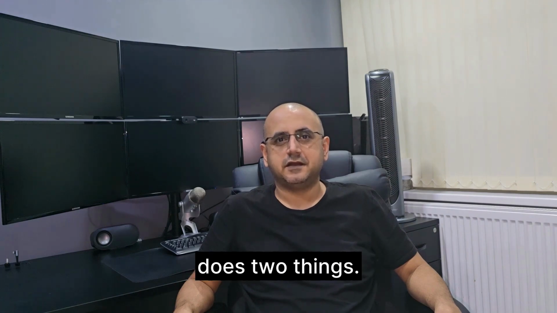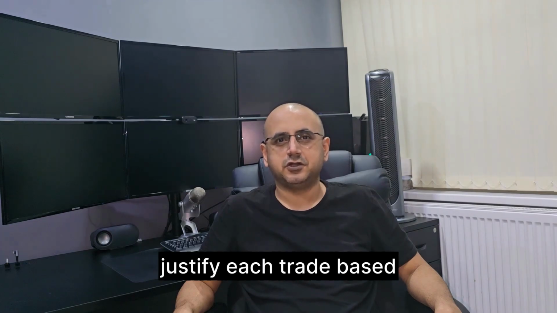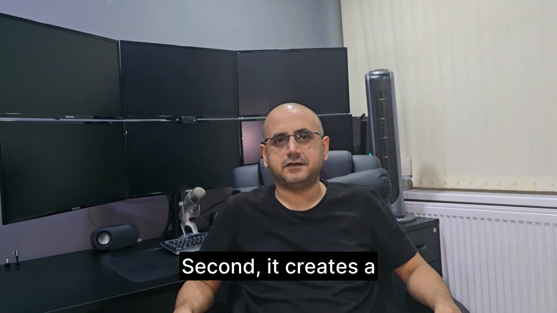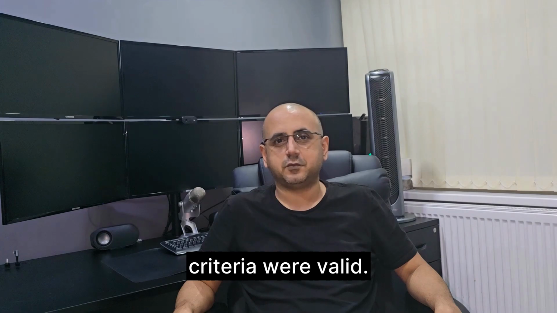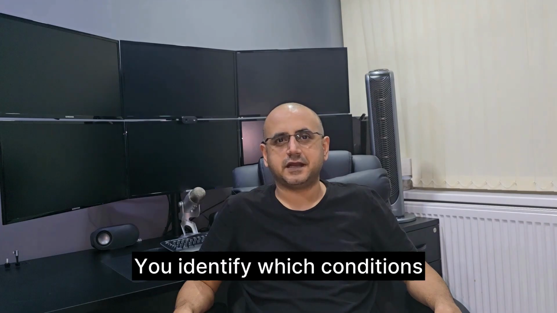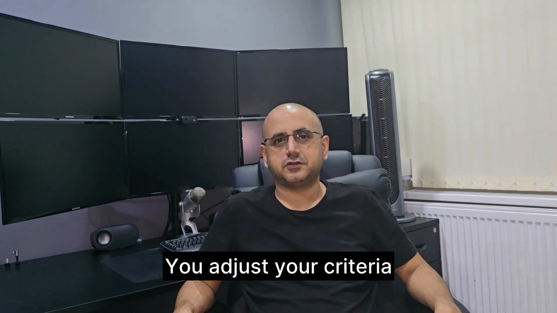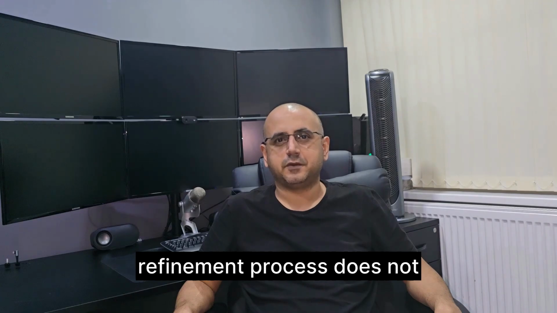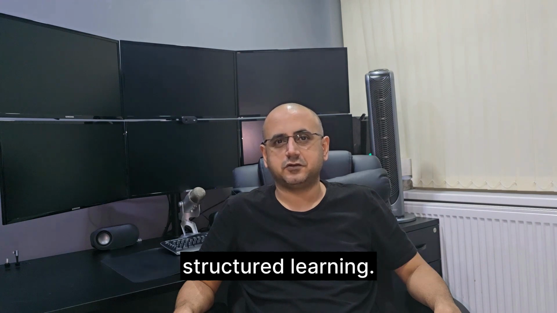This level of clarity does two things. First, it improves decision quality. You are forced to justify each trade based on structured reasoning. Second, it creates a feedback loop. After the trade, you can evaluate whether your criteria were valid. Over time, this allows you to refine your framework. You identify which conditions lead to positive outcomes and which do not. You adjust your criteria accordingly. Without defined criteria, this refinement process does not exist. You are left with random experiences rather than structured learning.